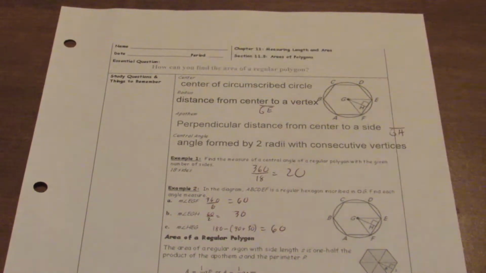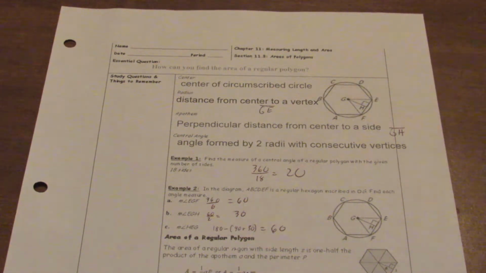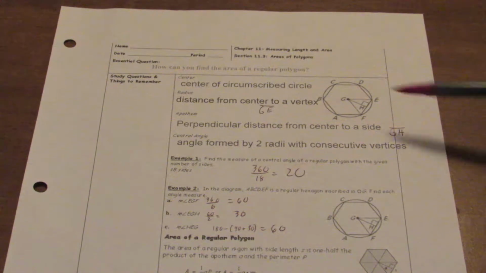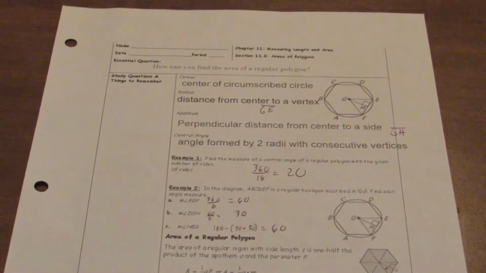Our center of a regular polygon is the center of the circumscribed circle, so the circle that goes around and touches each vertex on the outside. That's the center of that circle, is the center of our polygon. Our radius is the distance from the center to a vertex. So it's going to be the same thing as the radius of your circle, or the same length.